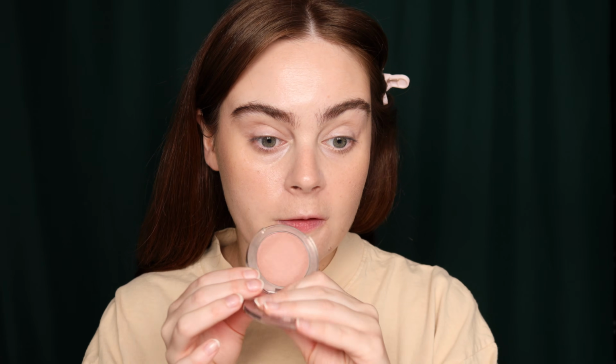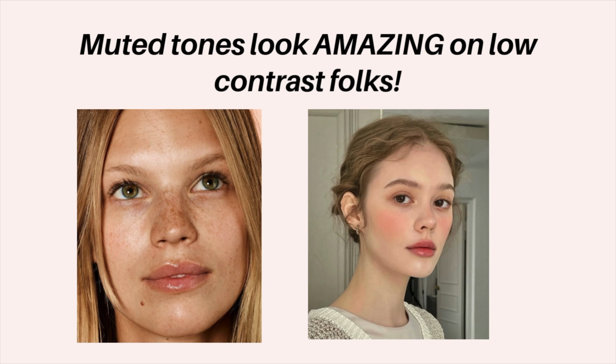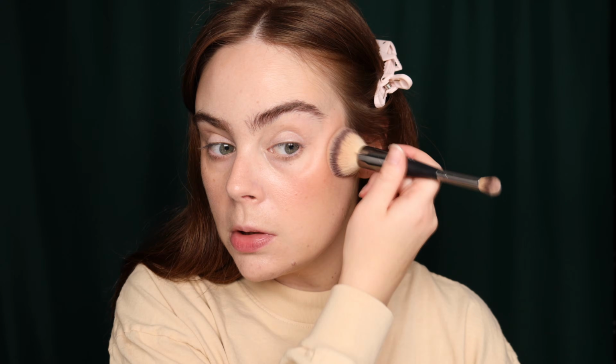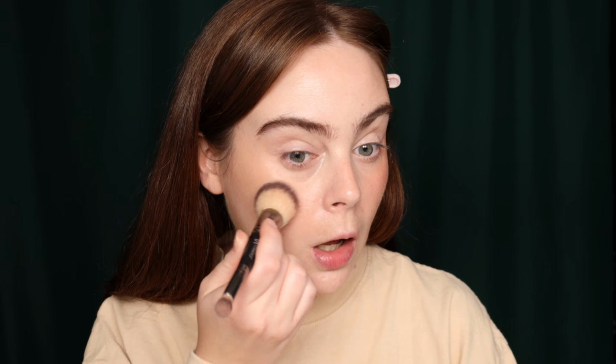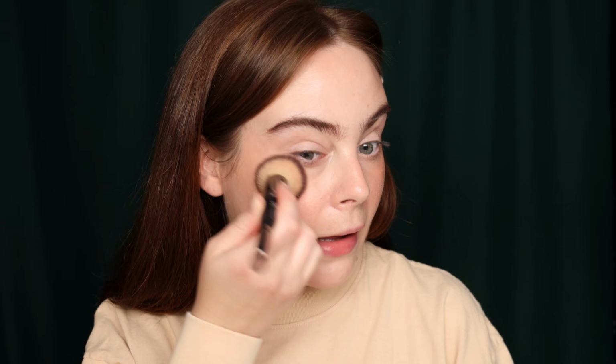For blushes, muted tones will very naturally look amazing on more low contrast faces. I did talk about muted blushes recently as one of my favorite fall makeup trends. So if you do have a low contrast, this trend was made for you. This is Seashells from Buxom, and it's one of my favorite muted blushes that I've ever owned. It is so beautiful on the cheeks. It just gives you this very ethereal look and it lasts forever, which is amazing.